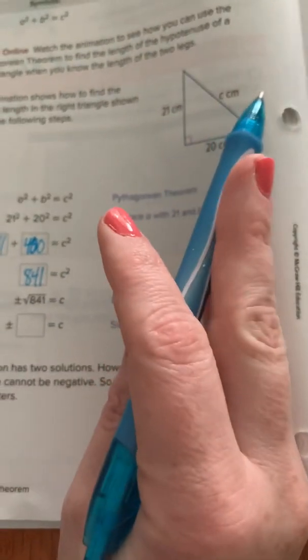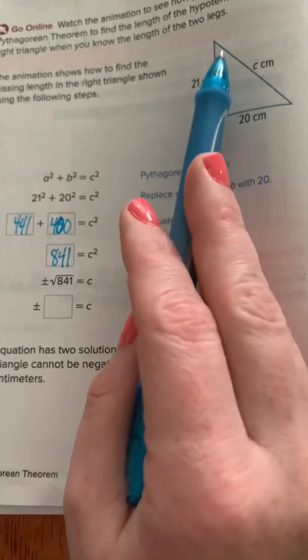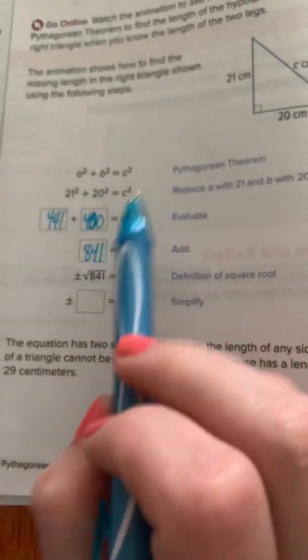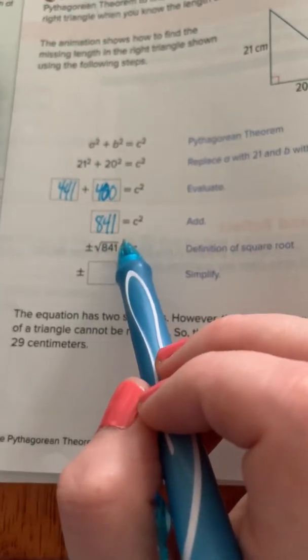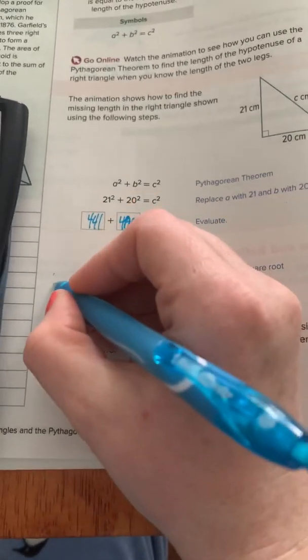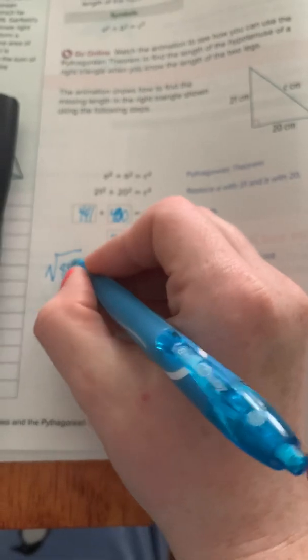Is this triangle 841 centimeters? No, it wasn't even 41. There's no way it's going to be 841. So what do we do? We then square root it. So it looks like that, of 841.